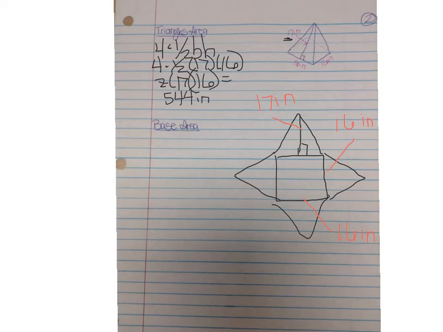544 inches squared. Okay, so that's the surface area of all 4 triangles. Now we just have to do the base. So the base is easy because it's base times height. Some people call it length times width, but either way is fine. Then we're going to do 16 times 16, which equals 256 inches squared.